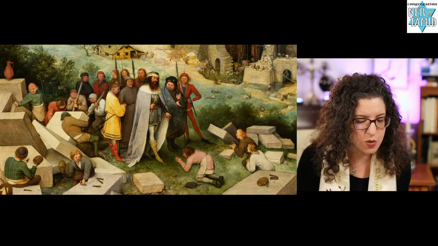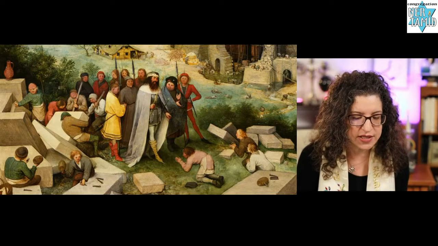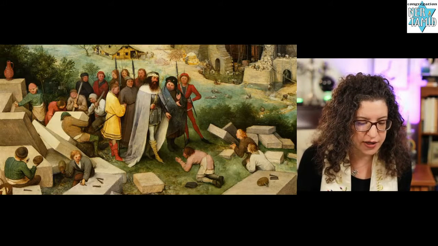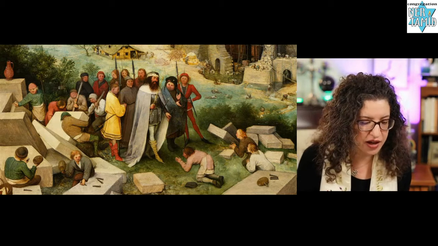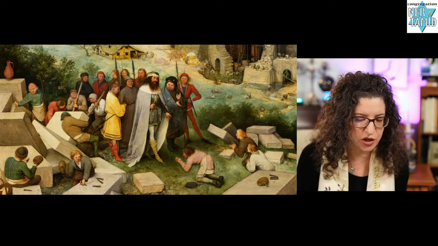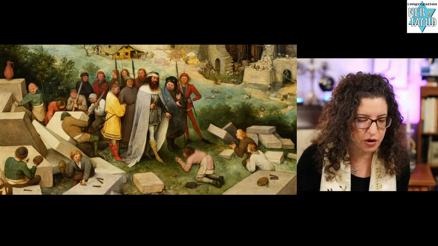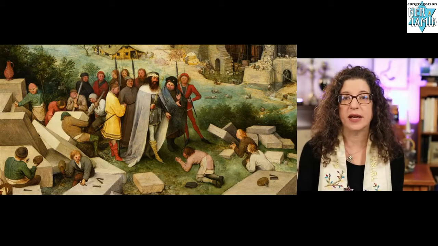Torah goes on to say he was a mighty hunter before God. Therefore it is said, like Nimrod, a mighty hunter before God. The beginning of his kingdom was Babel, Erech, Akkad, and Calneh in the land of Shinar. From that land Ashur went forth and built Nineveh, Rehovot Ir, Calah, Resen, between Nineveh and Calah, that is the great city.